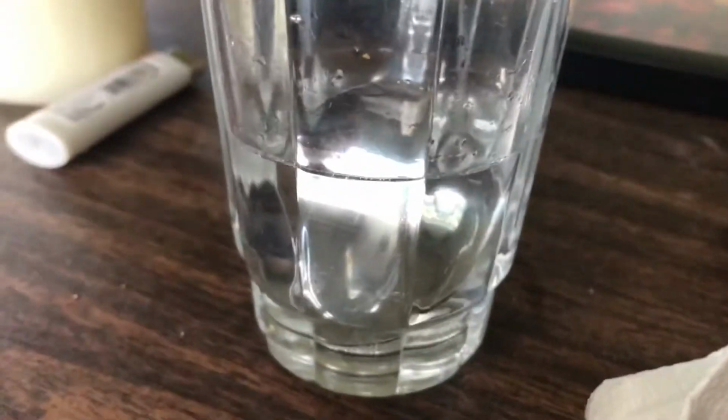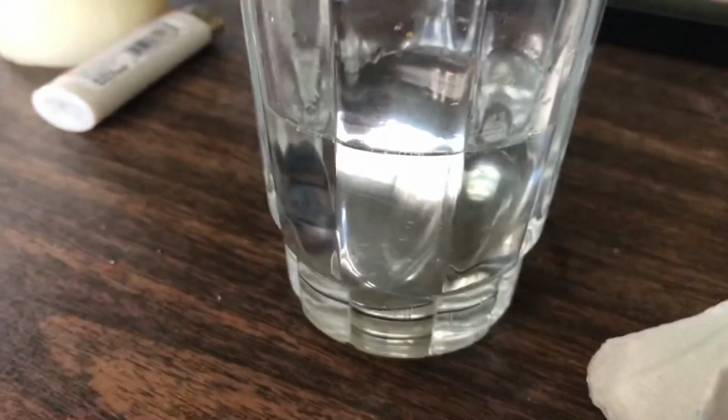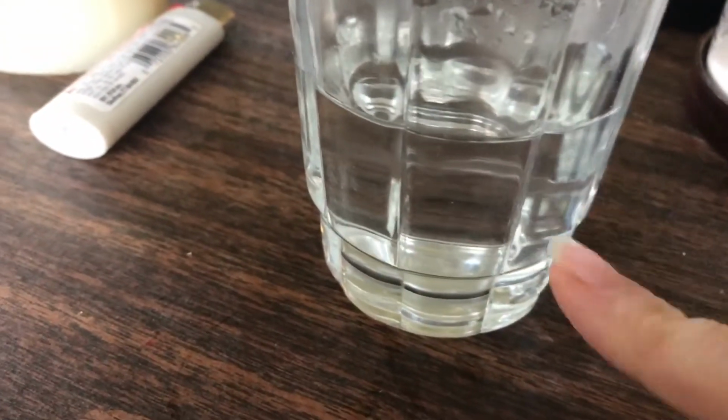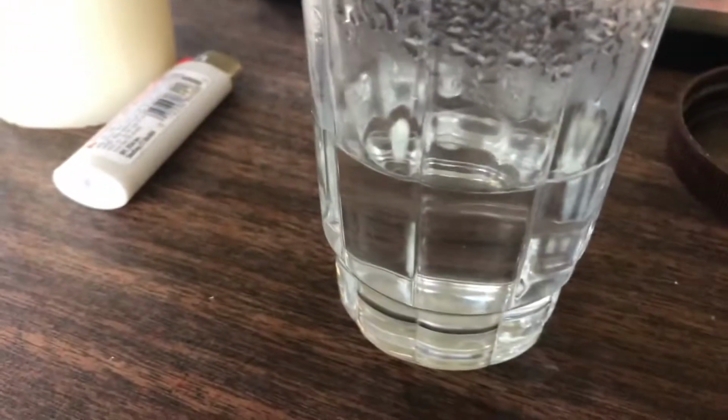So now I'm going to heat up the water a little bit and see what happens next. See y'all. So now, after I've heated up the water, as you can see, the sugar that was here before is actually gone now. Then I'm going to add some more sugar in there.